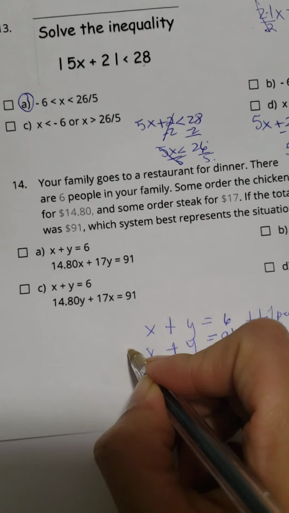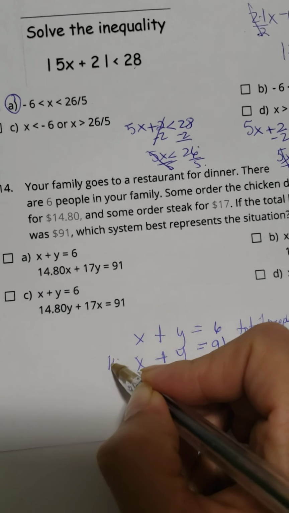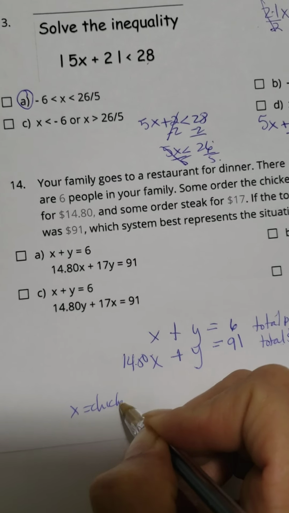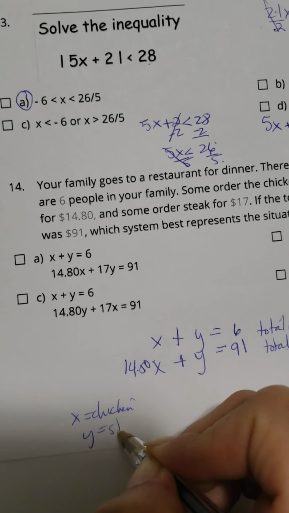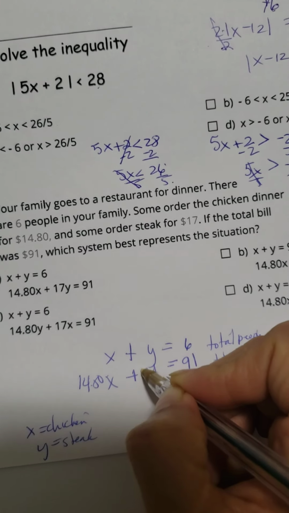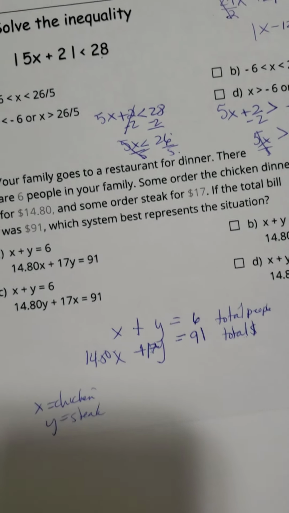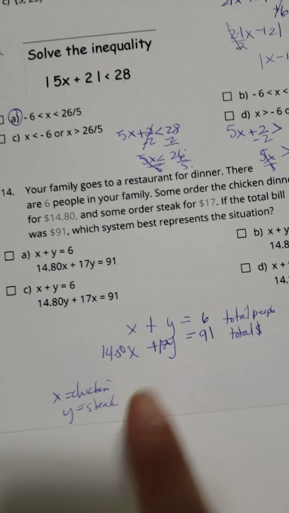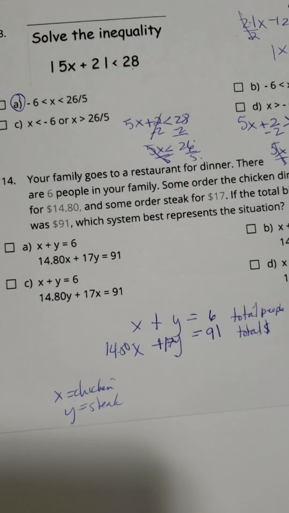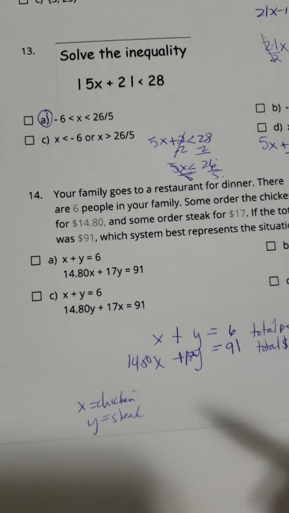So we're going to make x, I guess, the chicken. Let me write that somewhere so I don't get confused, and y the steak. So 480 goes here, and $17 goes here with the y. And this is my 2 systems, and all you have to do is match it up. So it looks like my answer is A.